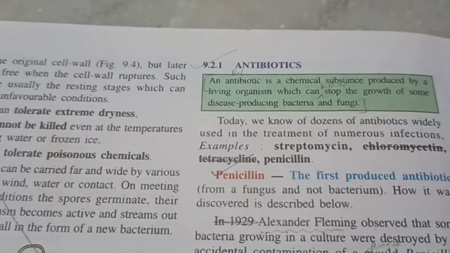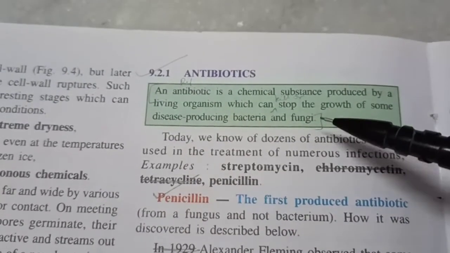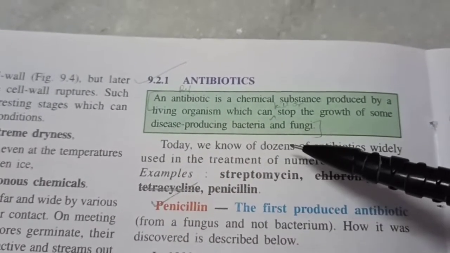First of all, they are helpful in making antibiotics. An antibiotic is a chemical substance produced by a living organism, usually a fungus or a bacteria, which can kill or stop the growth of some disease-producing bacteria and fungi.